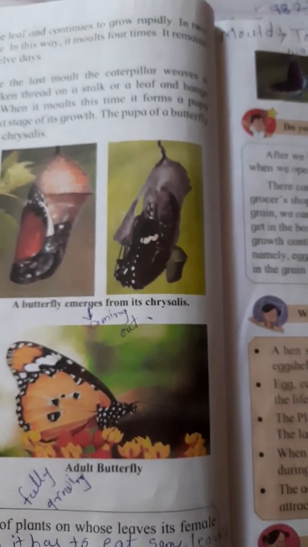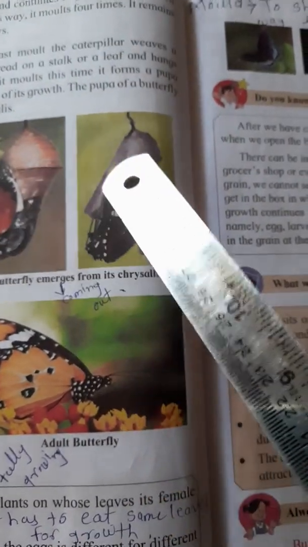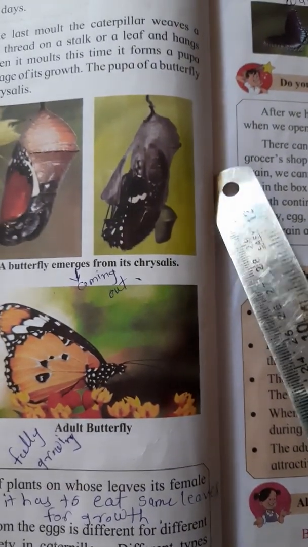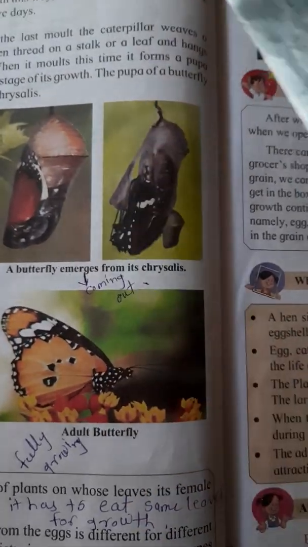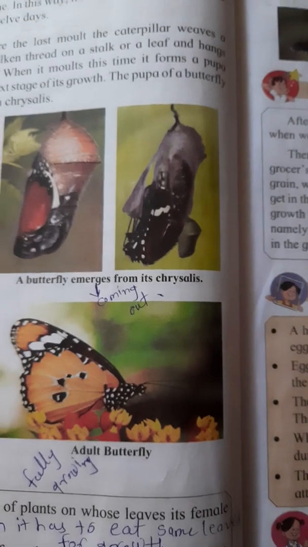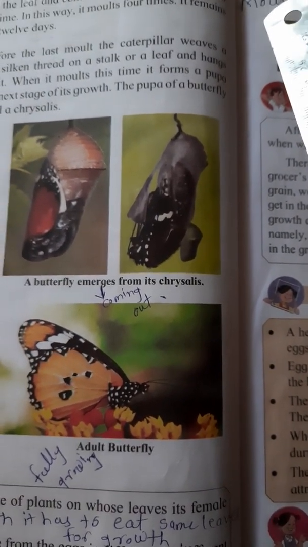However, inside the chrysalis, important changes take place in its body, and the growth of the plain tiger gets completed inside the chrysalis.